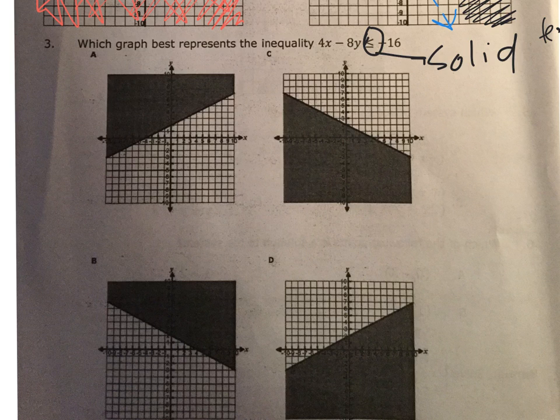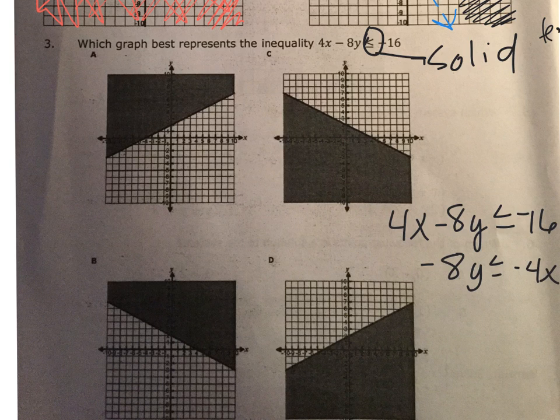So I do need to solve this for y so I can see which line is graphed and then where to shade it. So 4x - 8y ≤ -16. So I'm subtracting 4x from both sides, -8y ≤ -4x - 16. And then divide everything by -8.